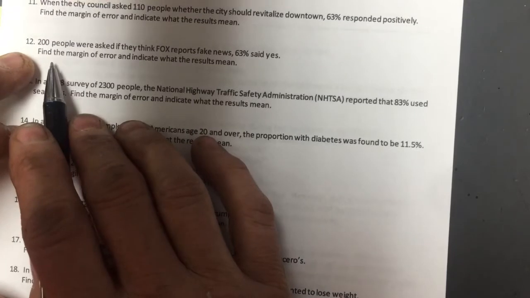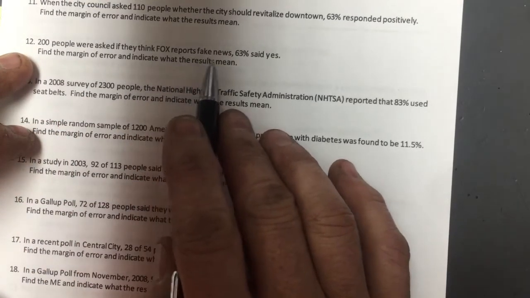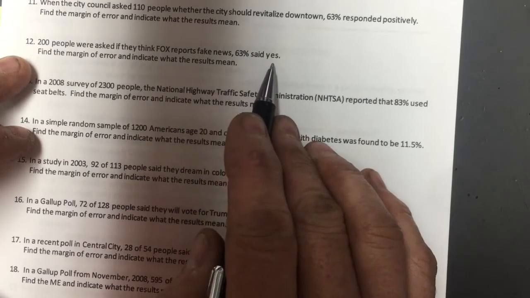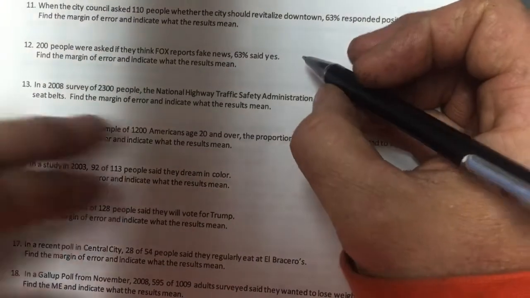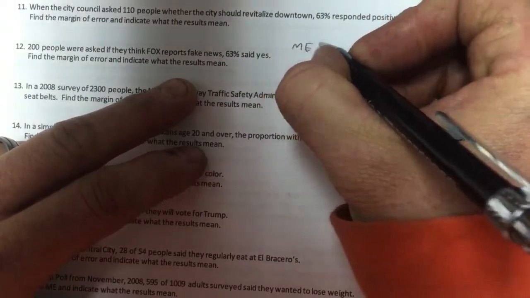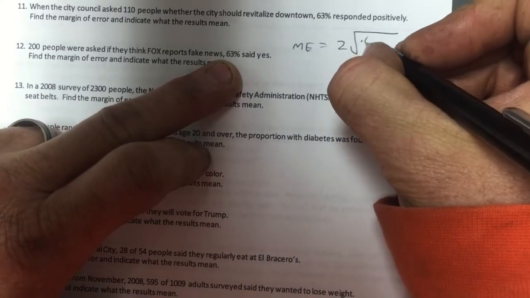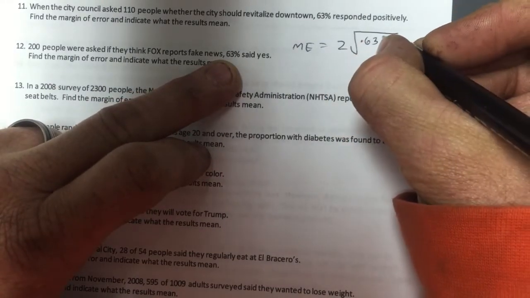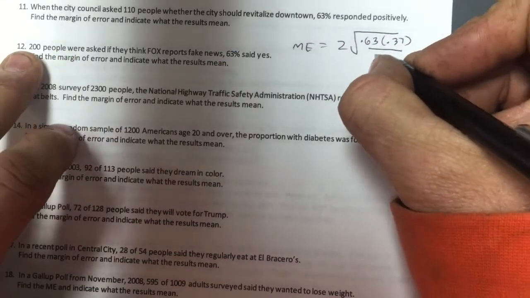Let's look at 12. 200 people were asked if they think Fox reports fake news. 63% said yes. Find the margin of error and indicate what the results mean. So my margin of error is going to be 2 times the square root of 63%, so that's 0.63, times 1 minus that, 0.37, and then I divide by how many people were polled, which is 200.